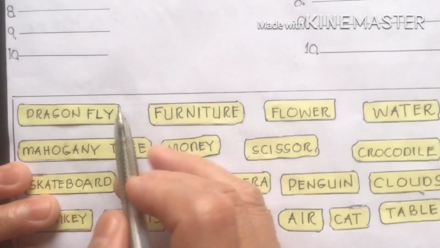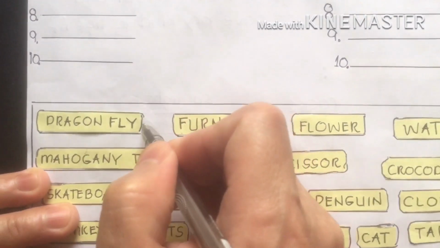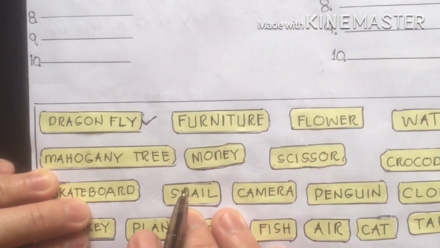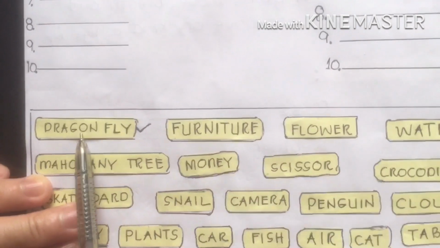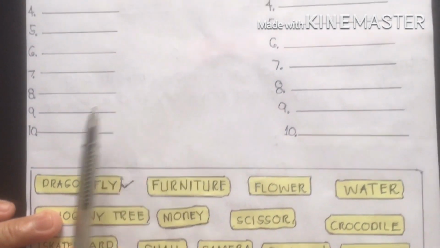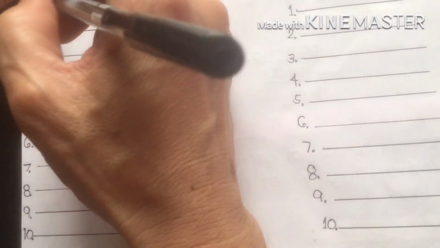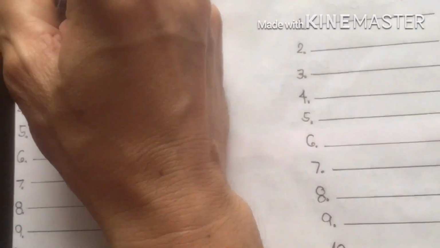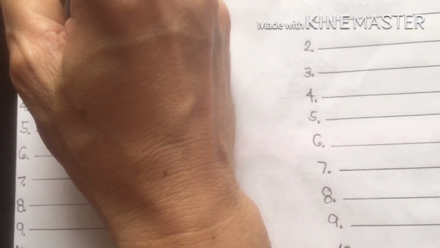First, dragonfly. I'm going to put a check here. That means this is the first one I mentioned. Dragonfly. Is that non-living things or living things? So we're going to write the word dragonfly. Okay, here we go. Dragonfly. I'm going to write here two, living things. Okay, I'm going to write the word dragonfly.